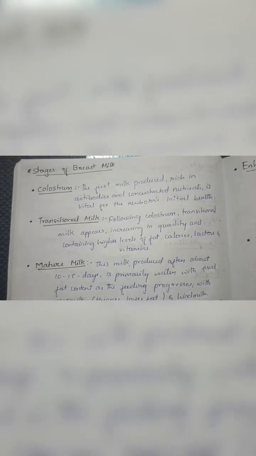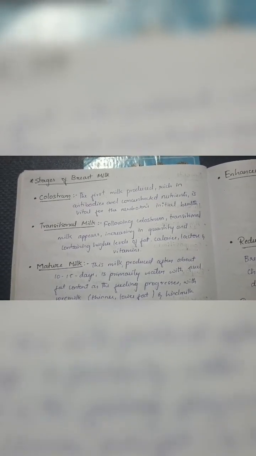Stages of breast milk. Colostrum, the first milk produced, rich in antibodies and concentrated nutrients, is vital for the newborn's initial health. Transitional milk. Following colostrum, transitional milk appears, increasing in quantity and containing higher levels of fat, calories, lactose, and vitamins. Mature milk. This milk, produced after about 10 to 15 days, is primarily water with increased fat content as the feeding progresses, with foremilk thinner, lower fat, and hindmilk richer, higher fat. Breast milk changes during a feed session.